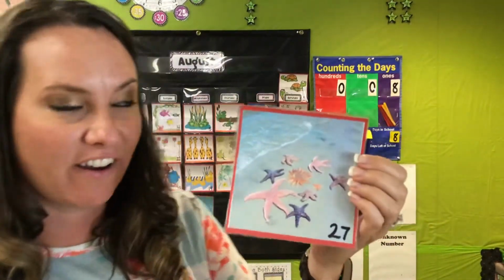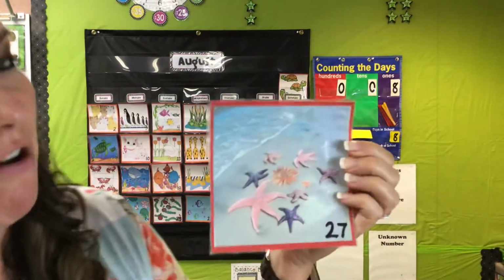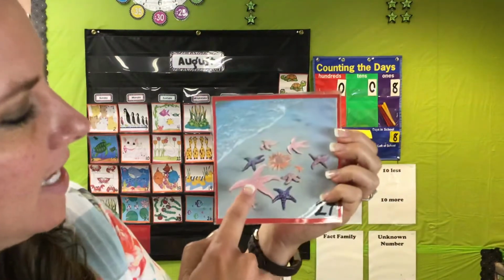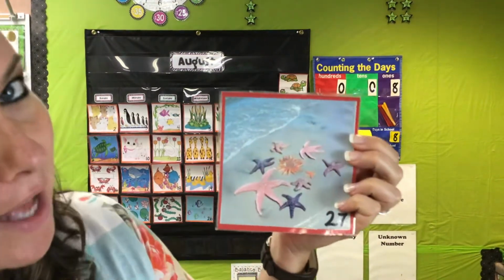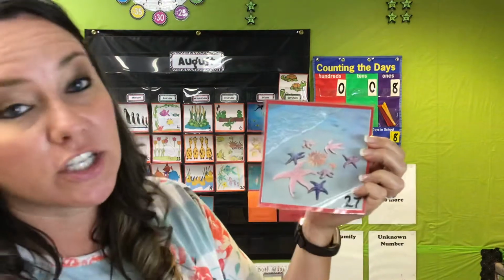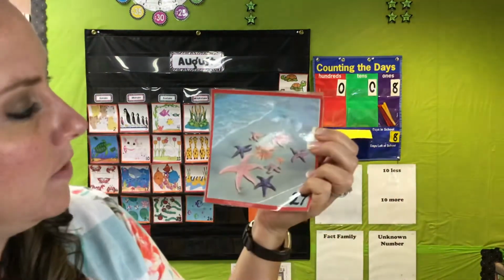Oh, sea stars. I love sea stars. There are all different kinds of sea stars here. I see some kind of pink colored ones. I see some blue colored ones and some orange colored ones. We could talk about those.